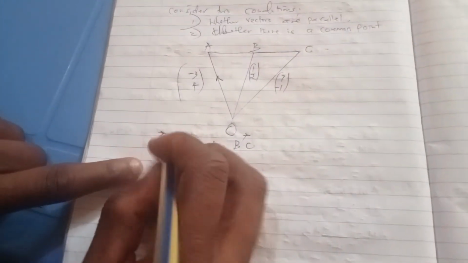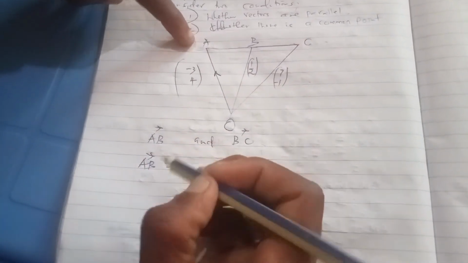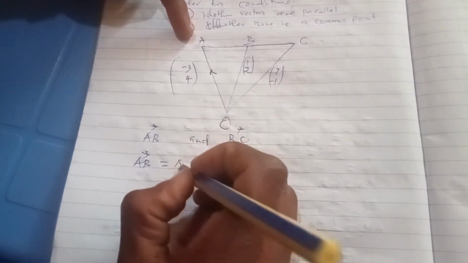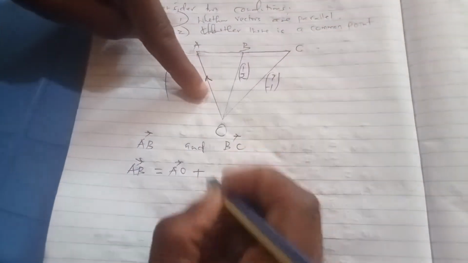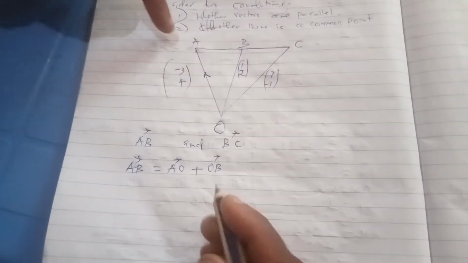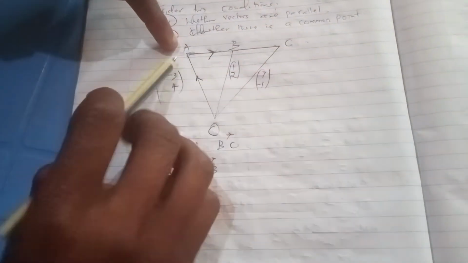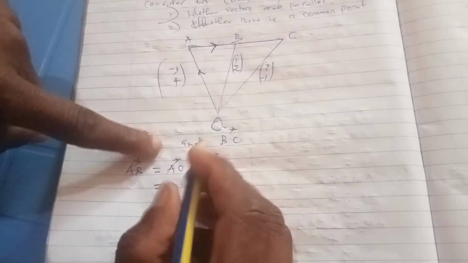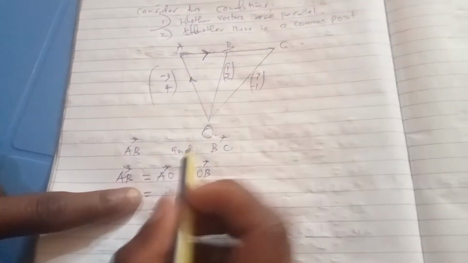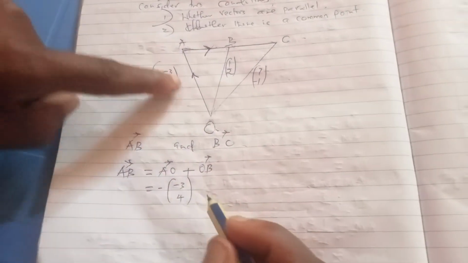So let us find vector AB. We know that AB is equal to AO plus OB. Vector AO will be the negative of vector OA, because the direction is against the arrow.